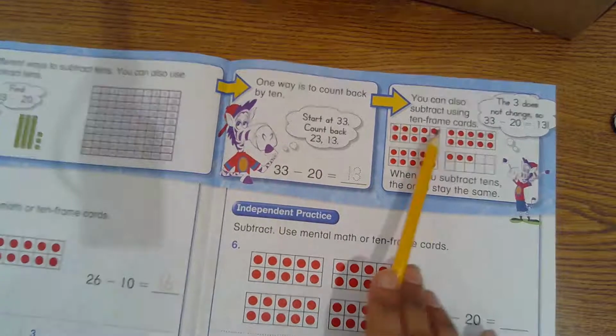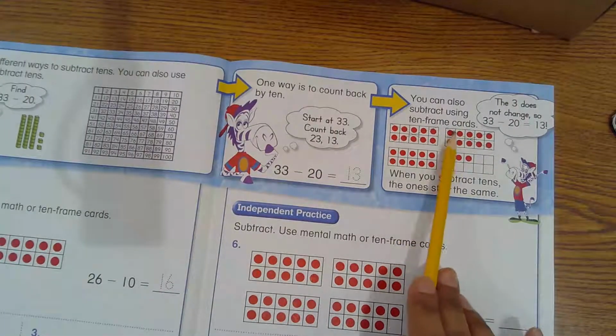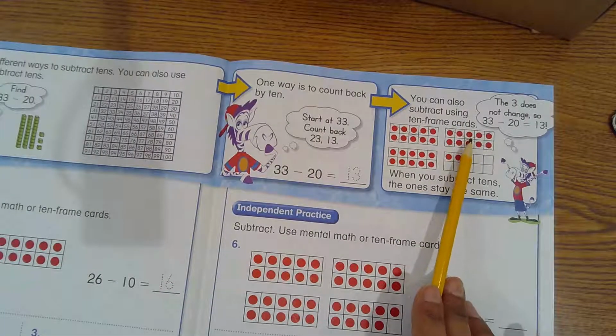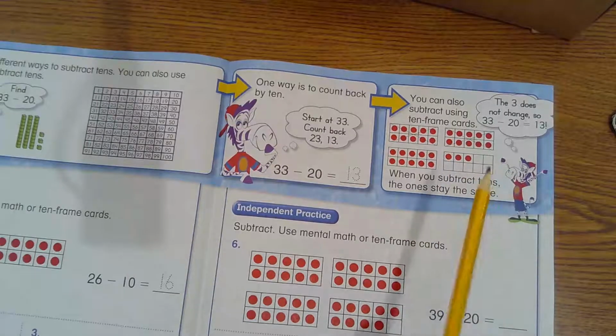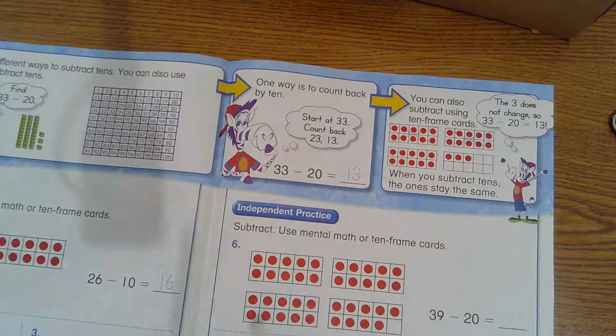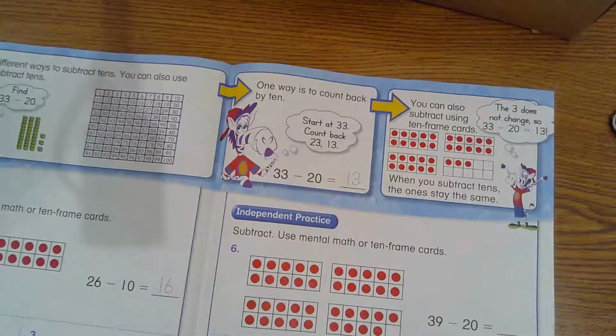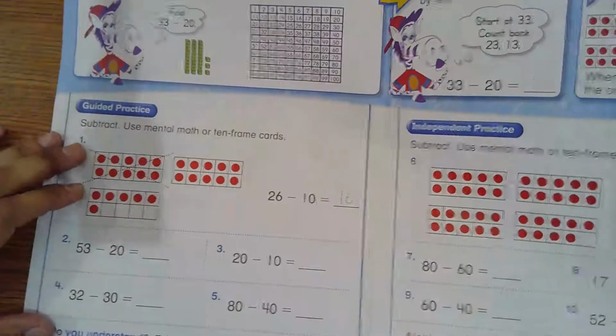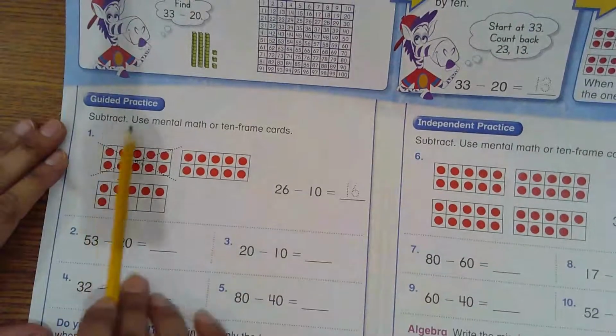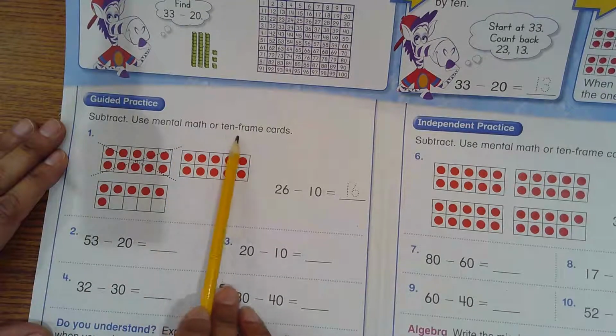Or you subtract using the 10 frame cards, or you can also say that I'm only subtracting tens, so I use simple numbers and leave the ones on the side. All right, subtract, use mental math or 10 frame cards.